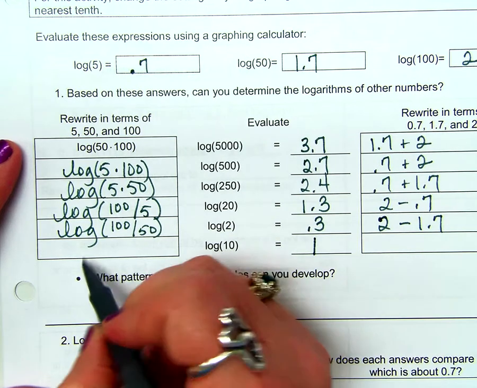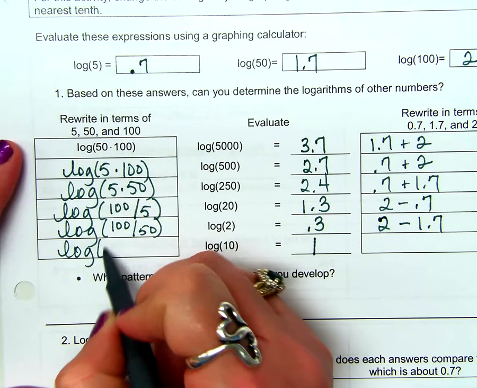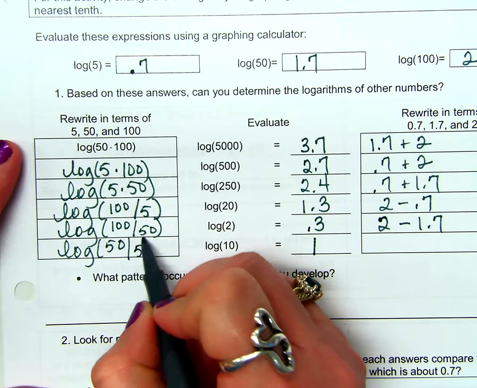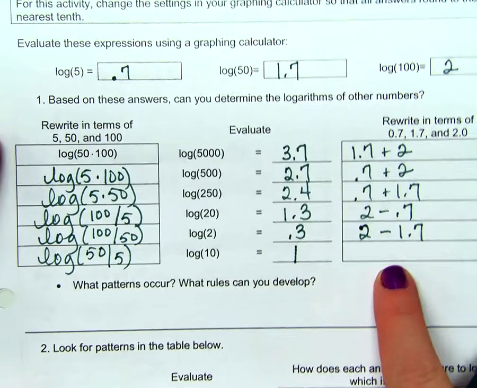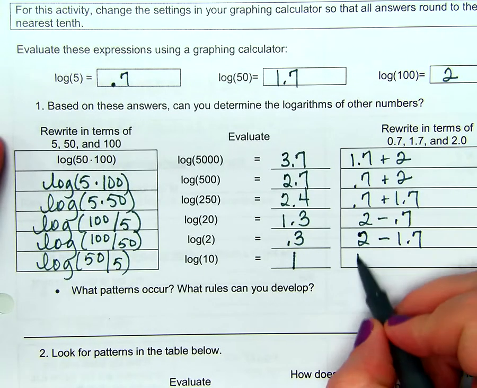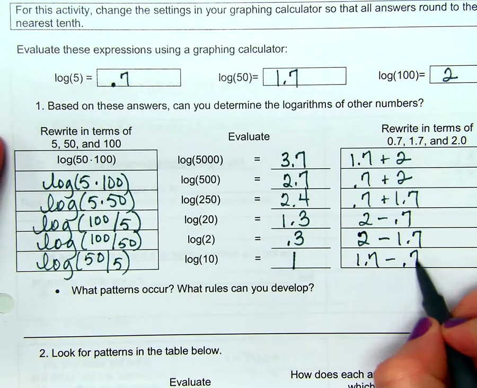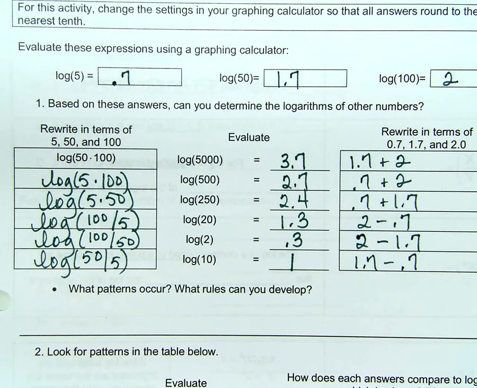So I could do log of 50 divided by 5. And how could I rewrite 1? 1.7 minus 0.7. Okay. This says what patterns occur and what rules can you develop. Well, I purposely didn't talk about the rules as we went because now I want to go back and look at where all these numbers came from.